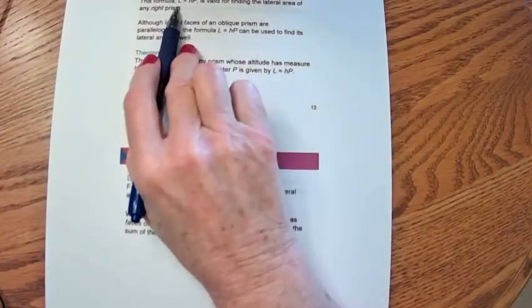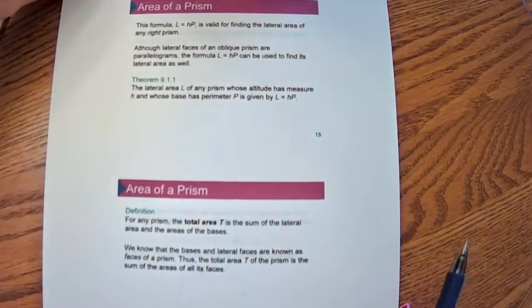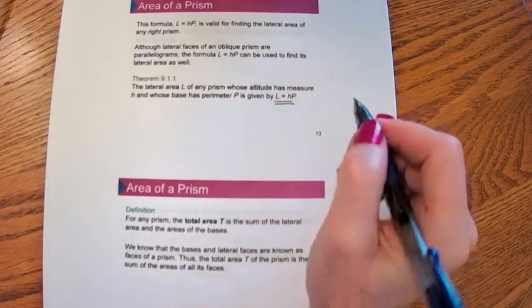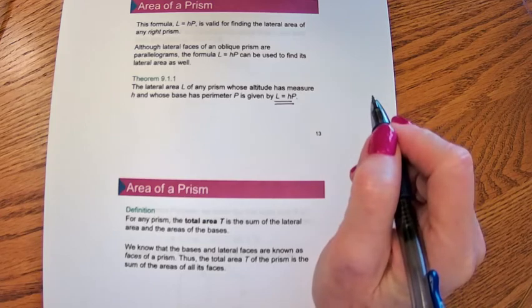This formula, lateral surface area equals the height times the perimeter, is good for finding the lateral area of any right prism. We can also use that for an oblique prism, but we're not going to see any of those here. So the lateral surface area is the height times the perimeter.